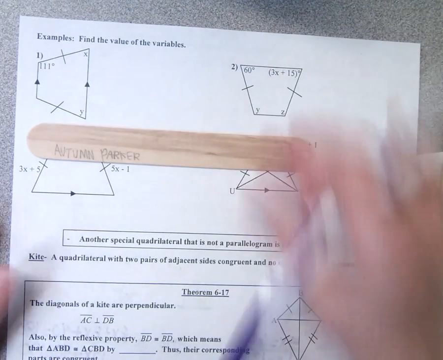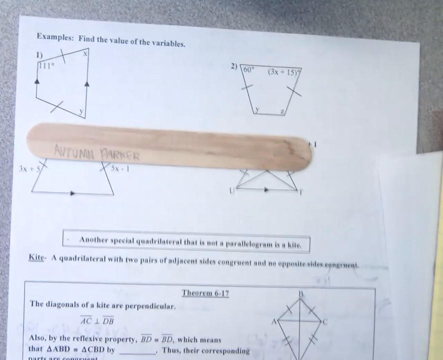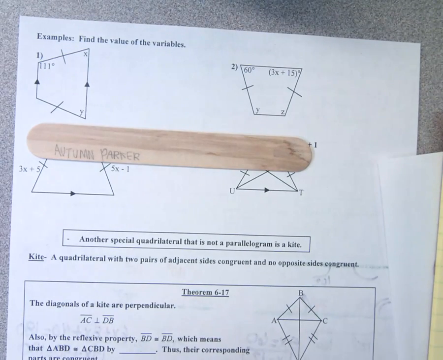Okay, Autumn. What's X? I don't have my new Autumn in my stick pile yet. Why? Why? No, like, because, how do you know why?